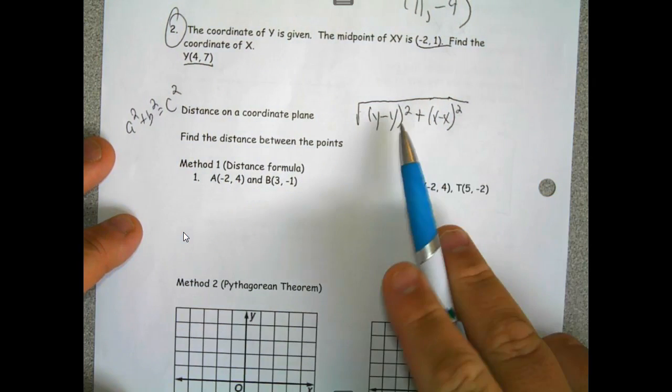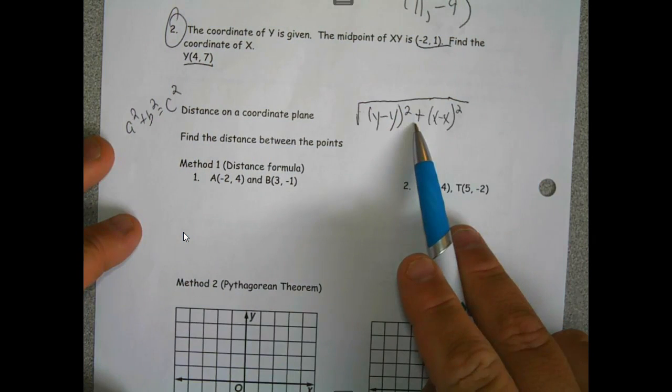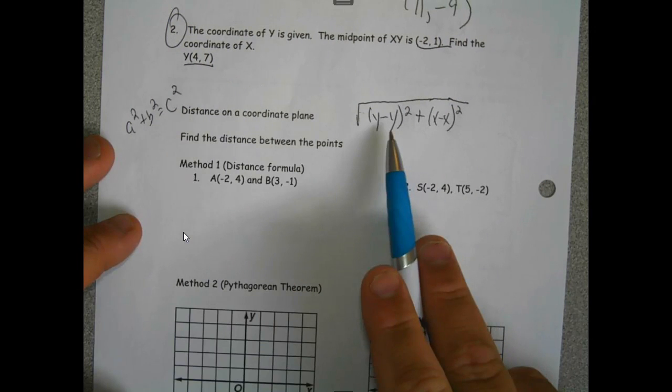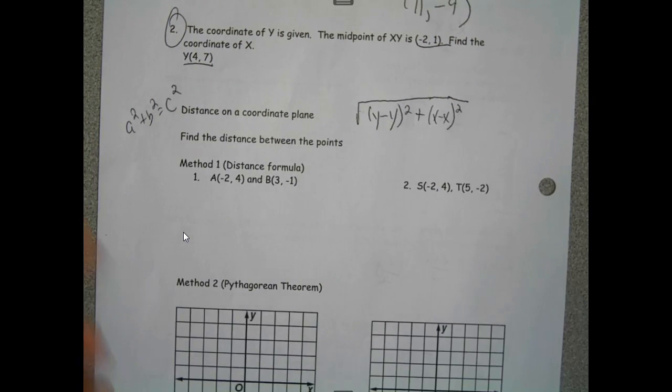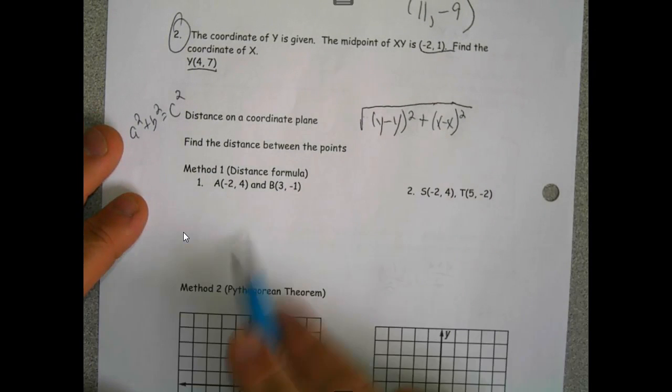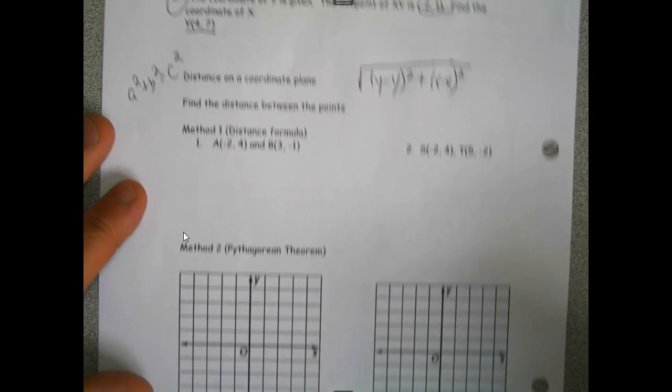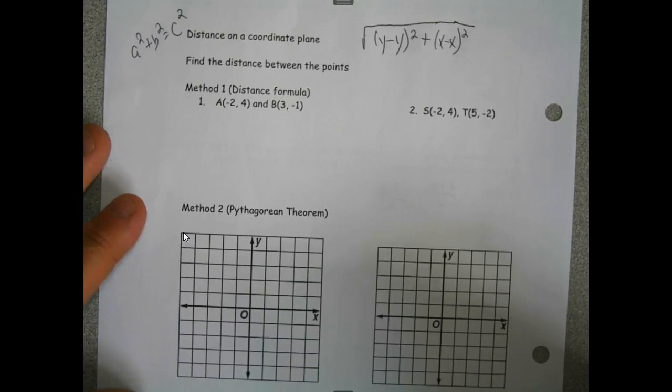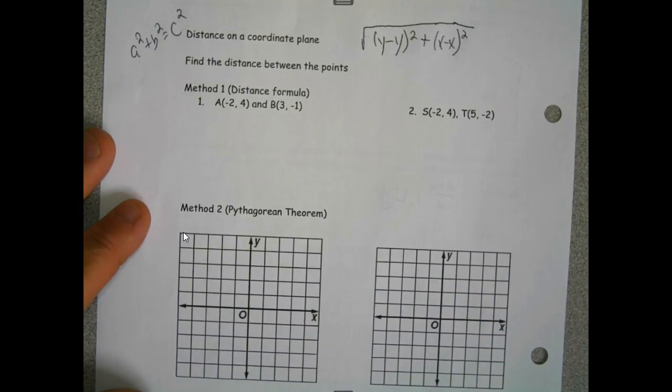Well, if you can imagine that the x and the y are your a's and your b's, and we're going to be solving for c, the way you would undo that is to take the square root of it. And so that's essentially what we're doing here. So that's why you have two choices. So like when I look at number 1, using this formula, I just substitute.